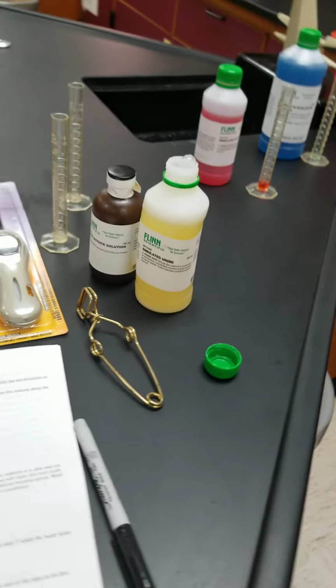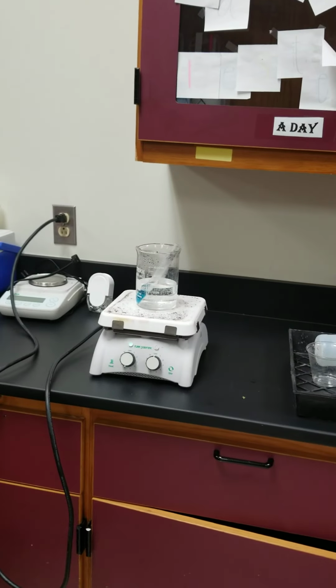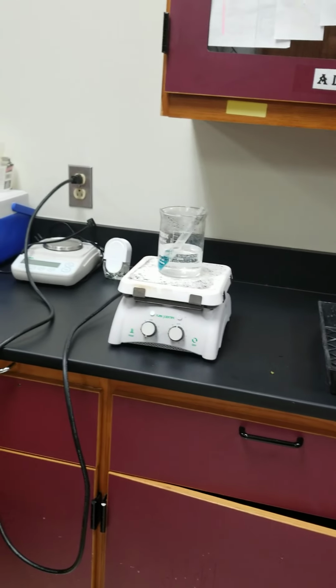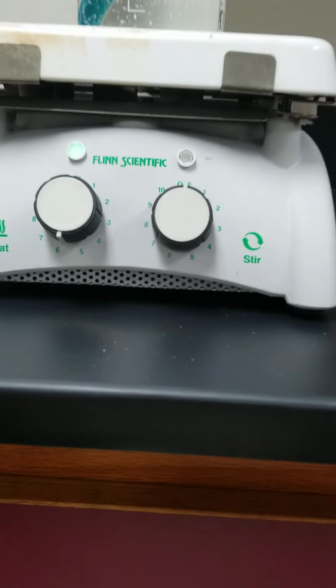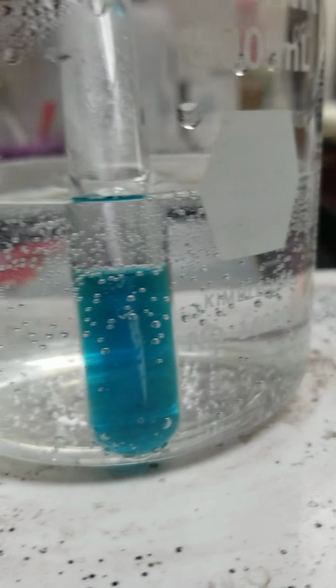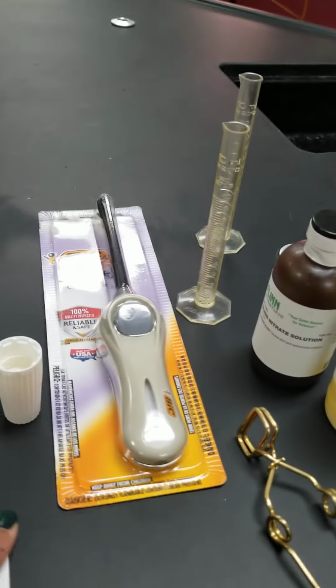Okay, so while we wait for our glucose test to happen, again, it's going to take about 3-ish, 5-ish minutes. Actually, if you look super close, you can see a little bit of a color change happening. It's not as blue as it was, but something more dramatic than that will happen. So we're going to give it time to do that.